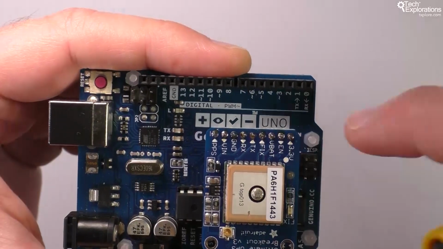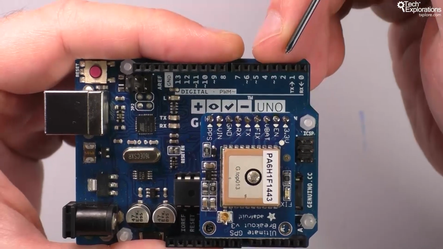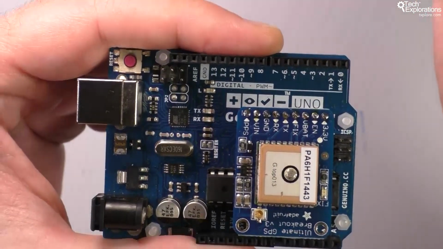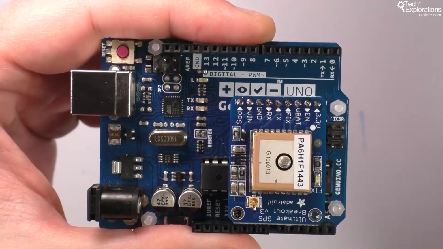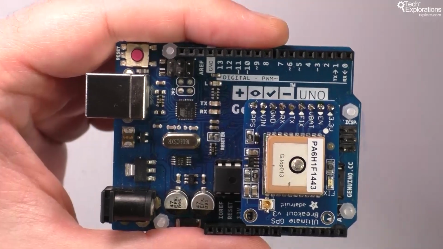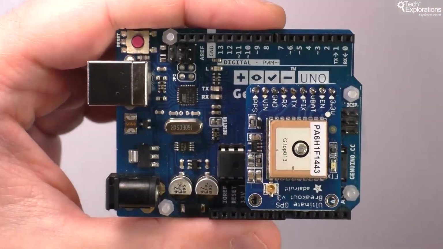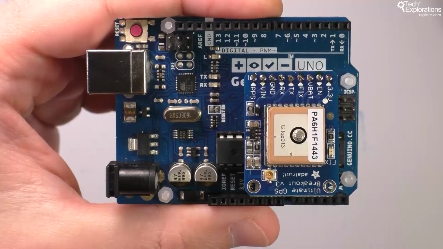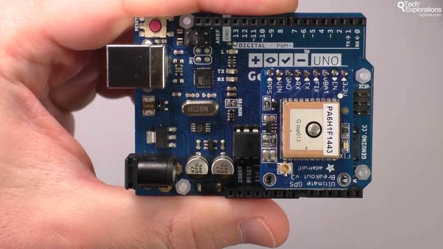So it's possible then to connect your GPS module to a second full-speed hardware serial interface, and that would allow for multiple such serial devices to communicate with your Arduino at the same time. But I'll just say one more thing about the serial interface, because it is sometimes necessary to have multiple serial devices communicating with your Arduino at the same time.